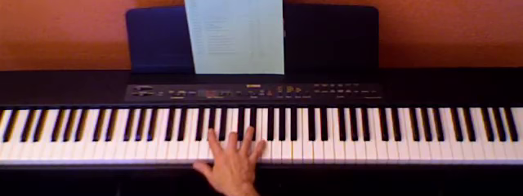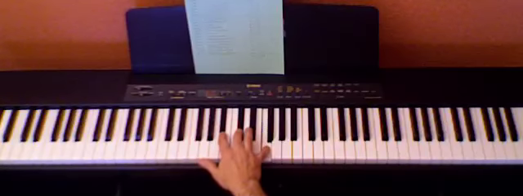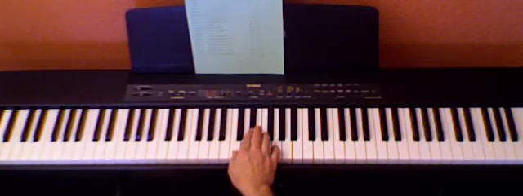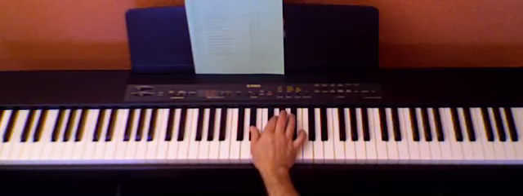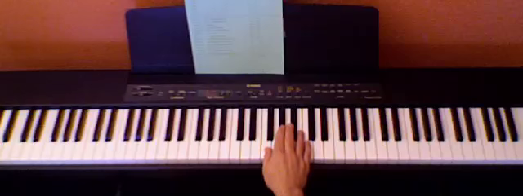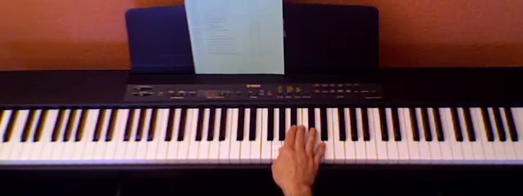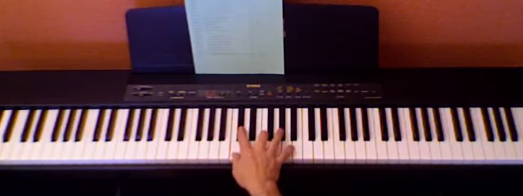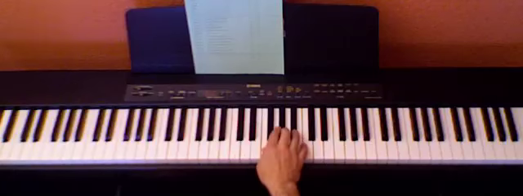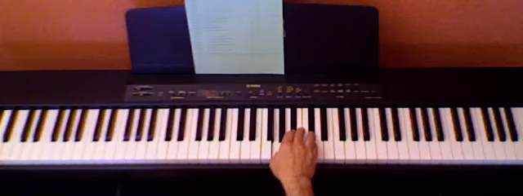Okay, one chords are major, so A flat major. 2 is minor. 3 is minor, C, E flat, G. 4 is D flat, and that would be major. 5 would be E flat, and that would be major. 6 would be F, and that's minor. 7 would be G, and that's diminished. So altogether we have this. 1 major, 2 minor, 3 minor, 4 major, 5 major, 6 minor, and 7 diminished.